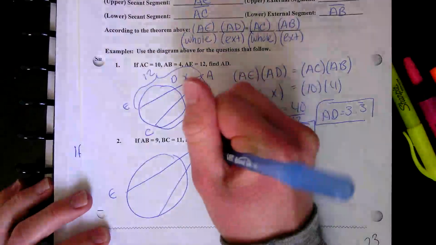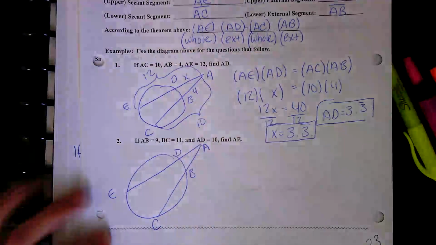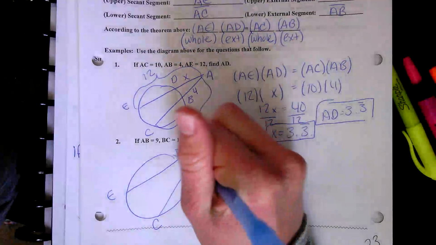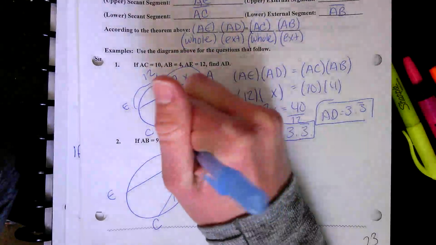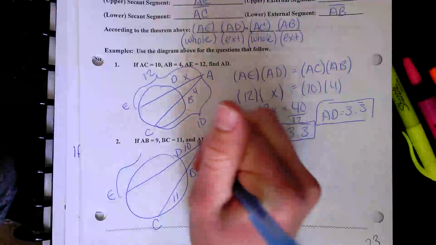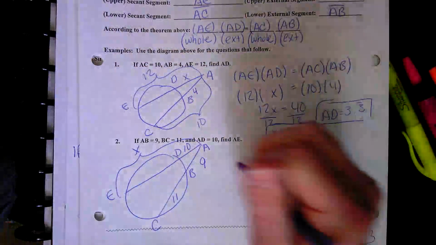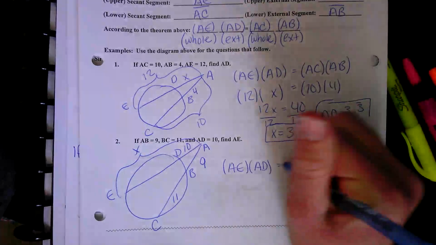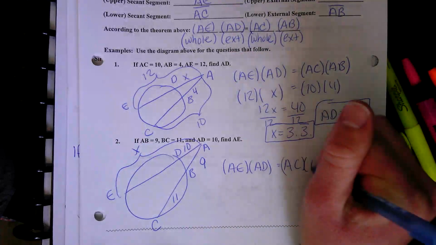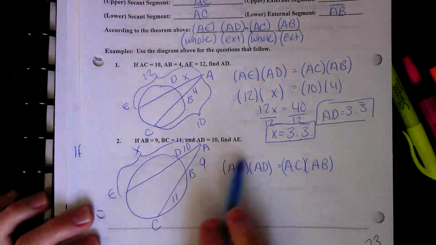So AE, D, C, and B. Okay, so AB is 9, BC is 11, and AD is 10. We are looking to find the length of AE, which is this whole segment. Okay, so we're still going to use what we have up here. So AE times AD is equal to AC times AB. Okay, so let's plug them in.